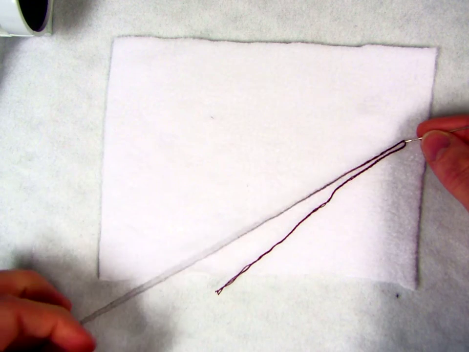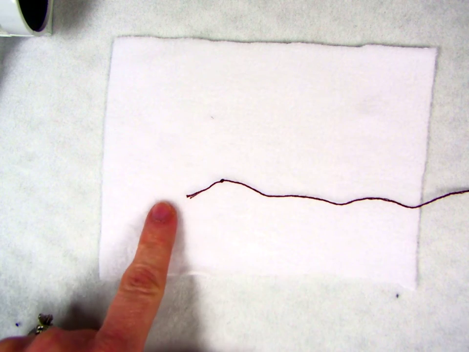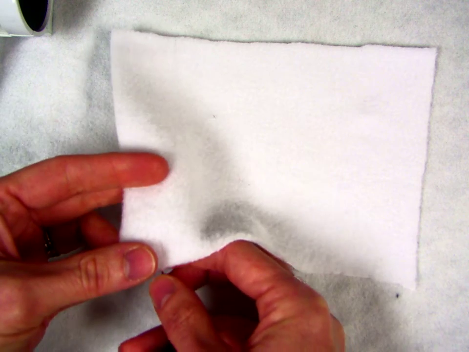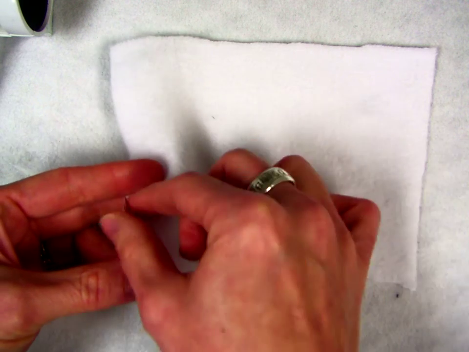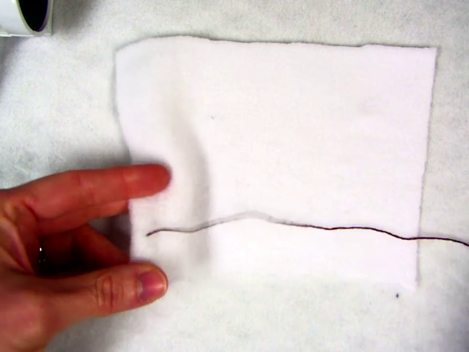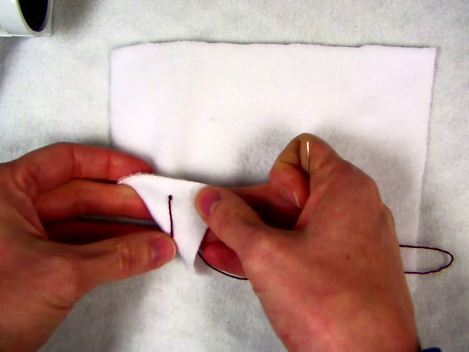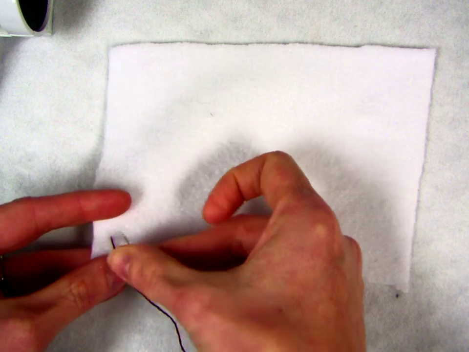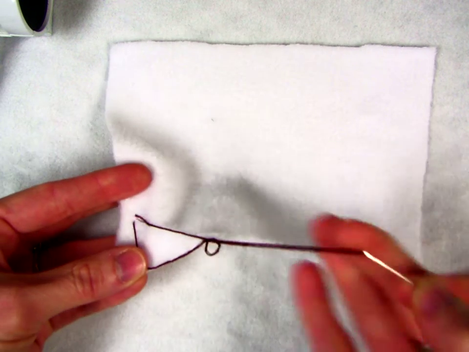Remember, with embroidery floss, we thread the needle, we leave a tail, and we tie a knot at the long end. To do a back stitch, we're going to start from the back and come up through the back of our fabric. Again, so that our knot is on the back and it doesn't show on the front of our project. You're going to start out with a straight stitch to begin with, just to get things started.